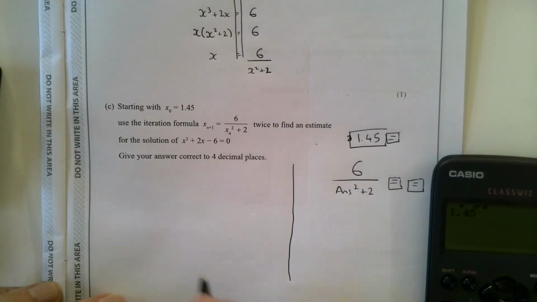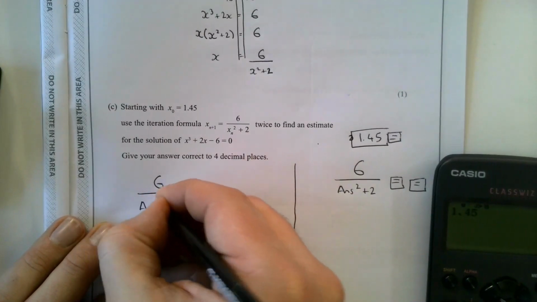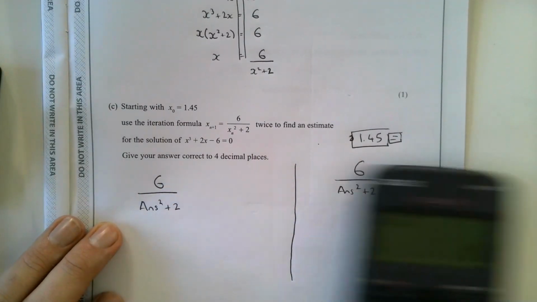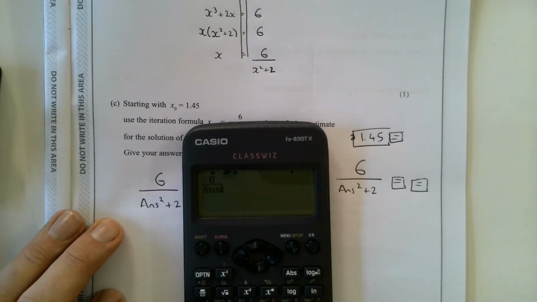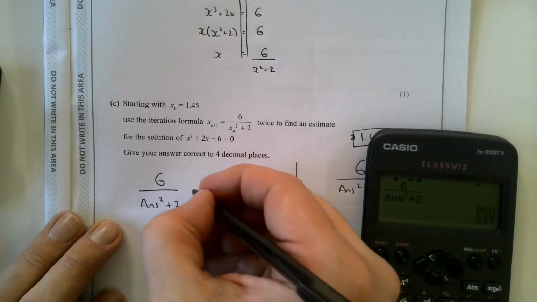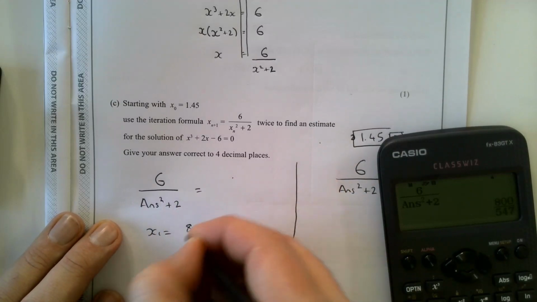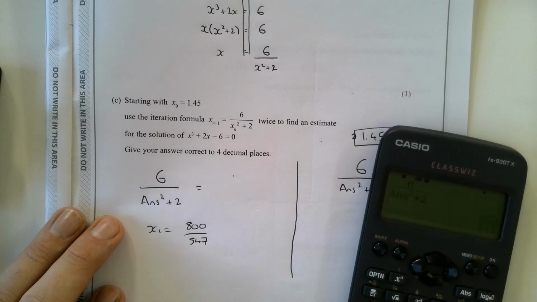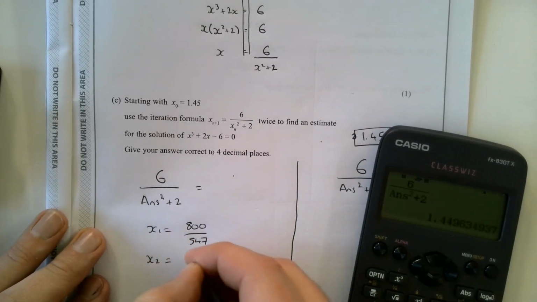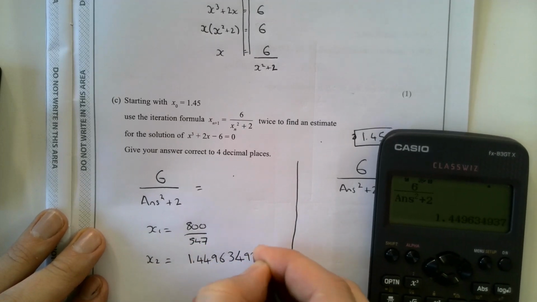So we've got this 1.5 into my calculator and press equals. Then I'm going to type this into my calculator: 6 over answer squared plus 2. And if I press equals once, x1 must be worth 800 over 547. And I press it again, x2 equals 1.449634937.